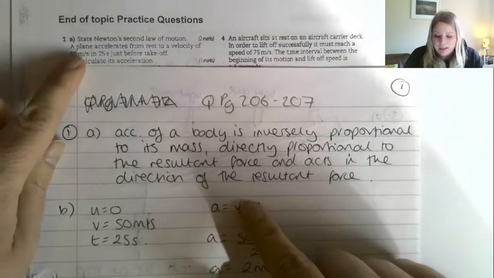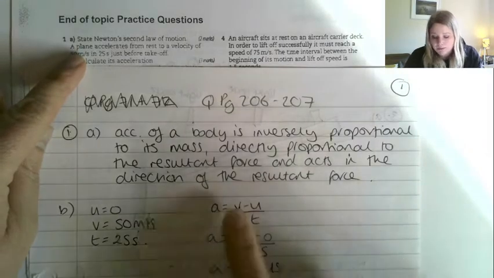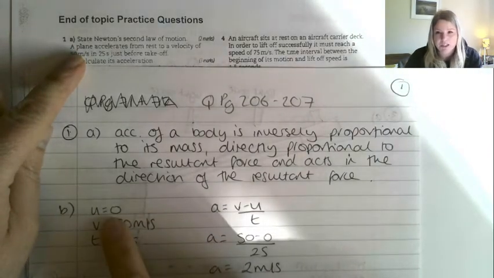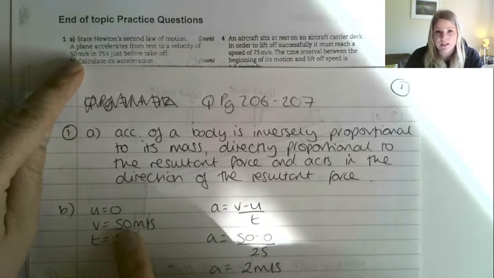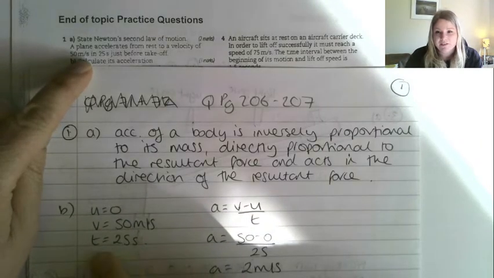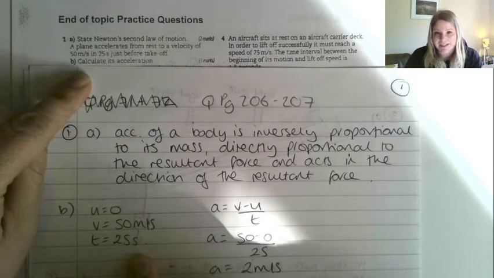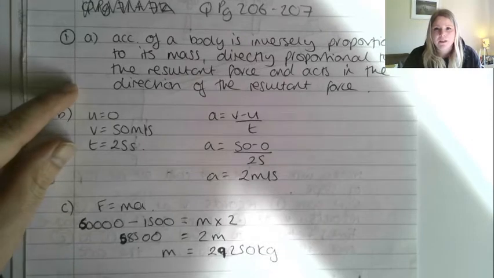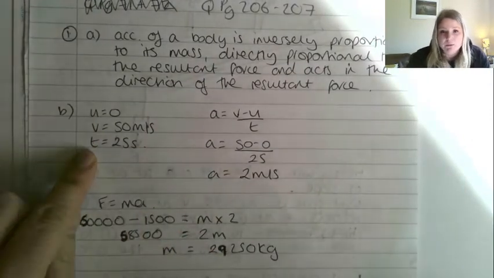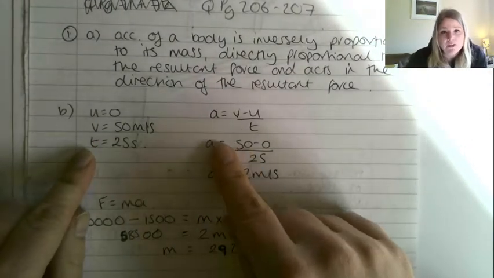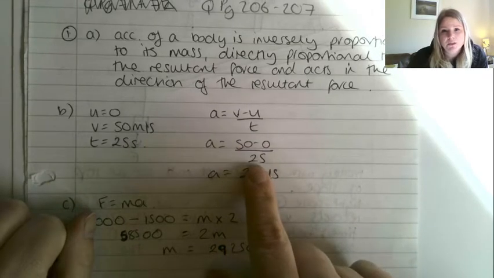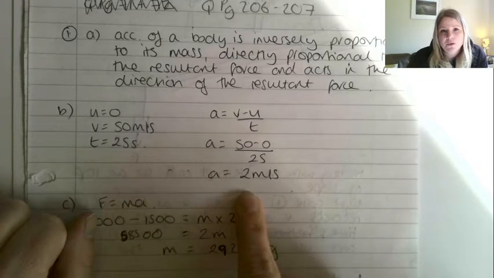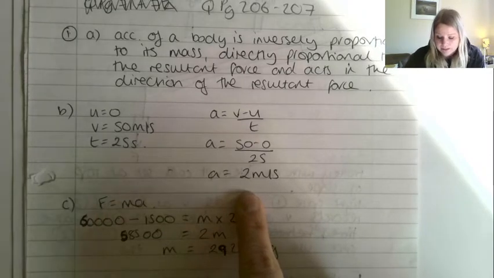Now for part B, a plane accelerates from rest, so I'm listing my information here, to a velocity of 50 meters per second, so v is 50, in 25 seconds, so the time taken for that was 25 seconds, and we had to calculate the acceleration. So we've got u, v and we've got t, so we'll just use a equals v minus u over t. So final velocity was 50, initial was 0, and the time taken 25. That gives us 2 meters per second squared, right?